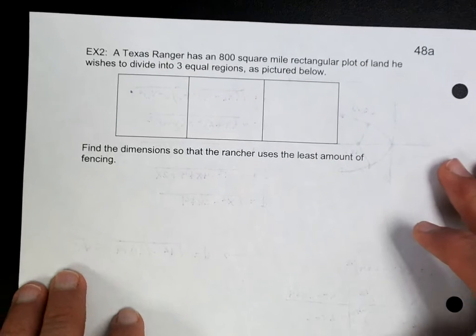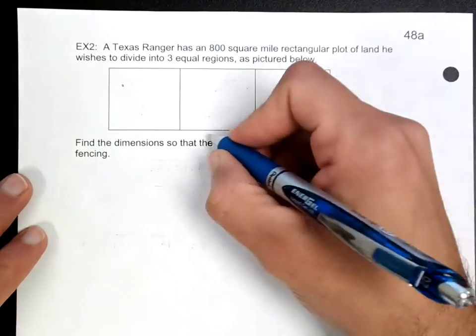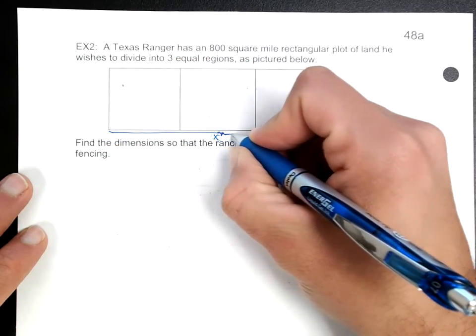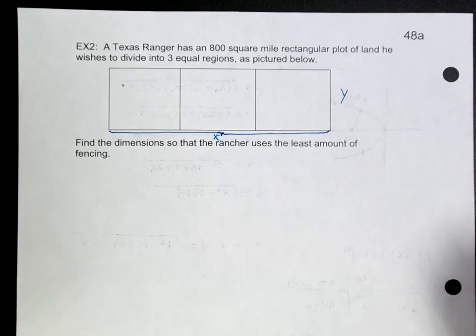Now in example 2, this is kind of a similar problem as what we did in Algebra 2, but more complicated obviously. So we have a Texas Ranger that has 800 square miles rectangular plot of land, and he wishes to divide it into 3 equal regions as pictured below. So what we're going to do here is call this whole distance x, and I'm going to call this height y, or this width y. We're going to try to find the dimensions so the rancher uses the least amount of fencing.